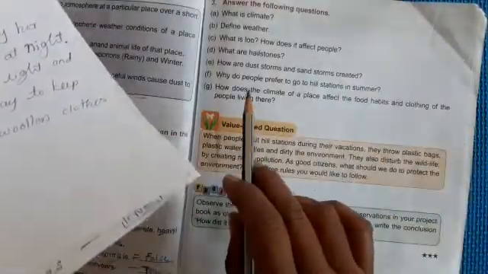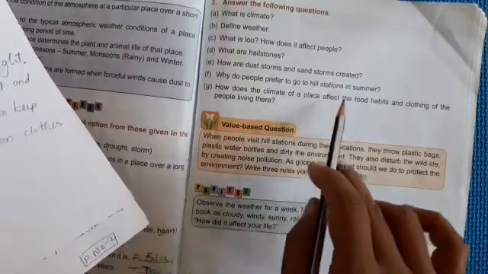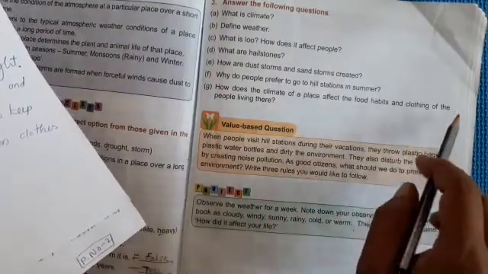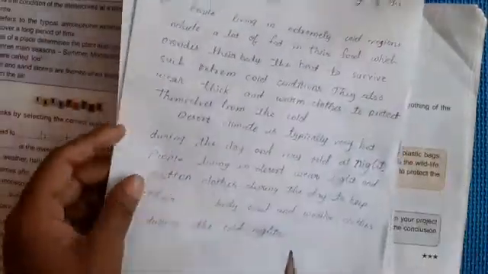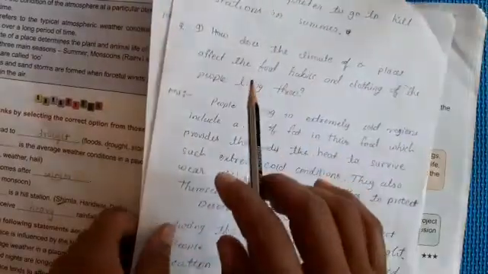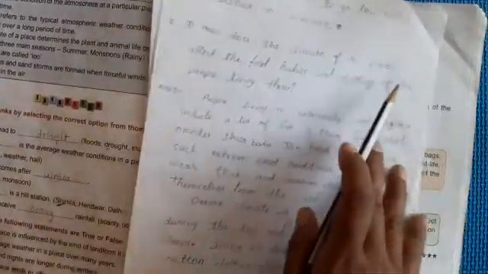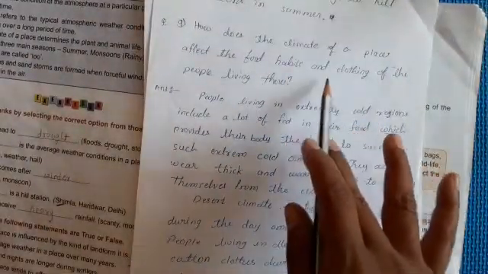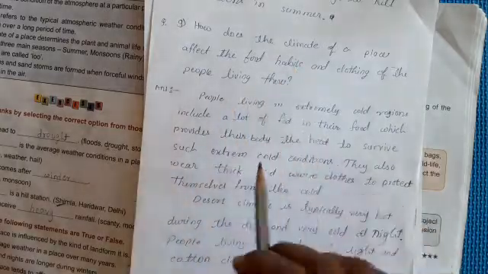Understood? Now last question. How does the climate of a place affect the food habits and clothing of the people living there?